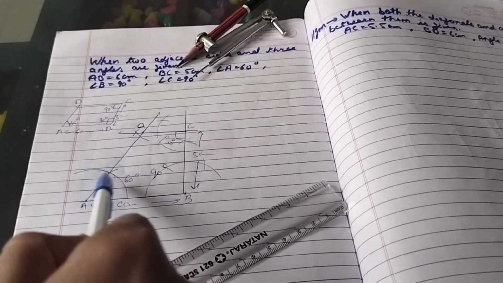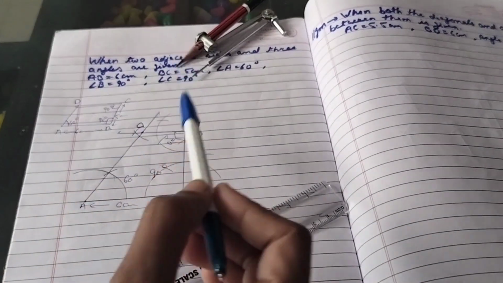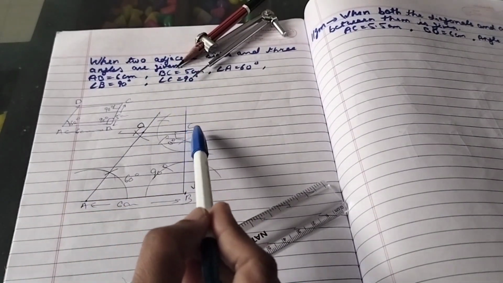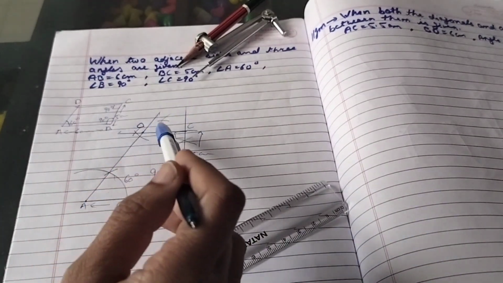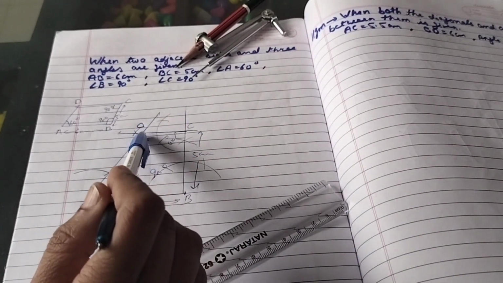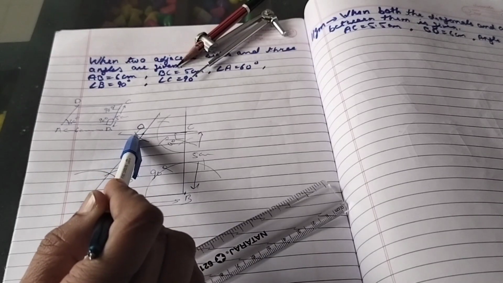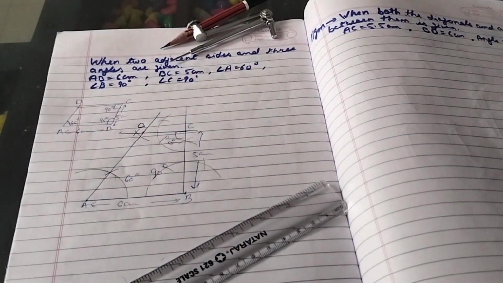The point where these two lines will intersect, the line from C point of 90 degree, the line from A point of 60 degree, wheresoever these two will intersect, this will be your D point. This is how we can construct if two adjacent sides are given and three angles are given to us.